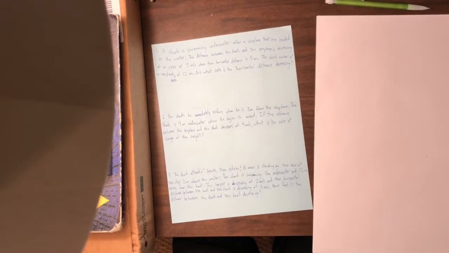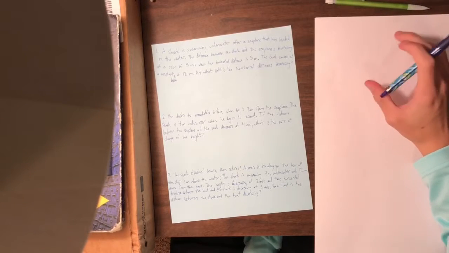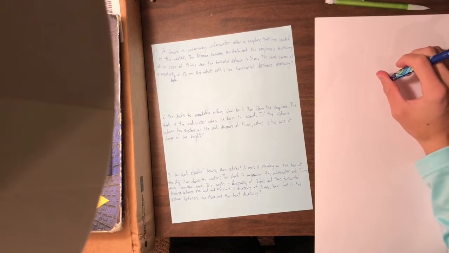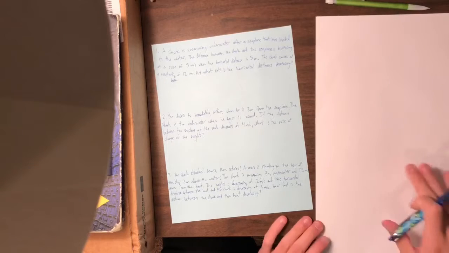Alright, my project's on Jaws. So, number one, a shark is swimming underwater after a seaplane that has landed in the water. The distance between the shark and the seaplane is decreasing at a rate of 5 meters per second when the horizontal distance is 5 meters. The shark swims at a constant depth of 12 meters. At what rate is the horizontal distance decreasing?